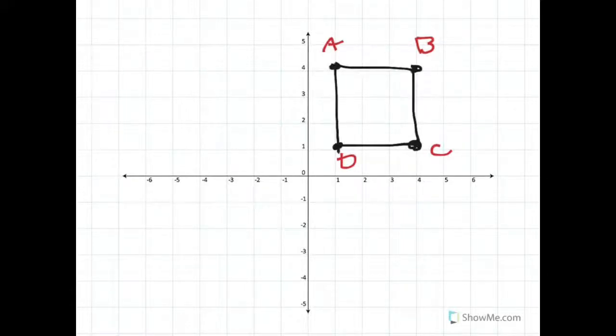Okay, so you'll note that I have a square in quadrant 1. Let's say I asked you to translate that figure into quadrant 2, or I wanted to translate it over the y-axis. Of course, this is the x-axis over here. Well, here's what we have to do.